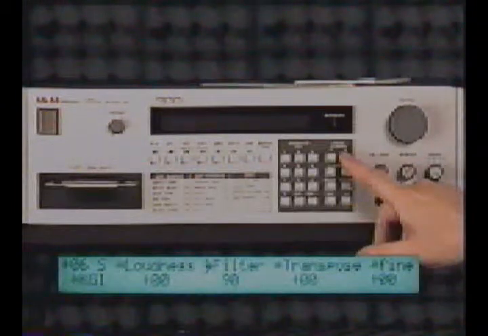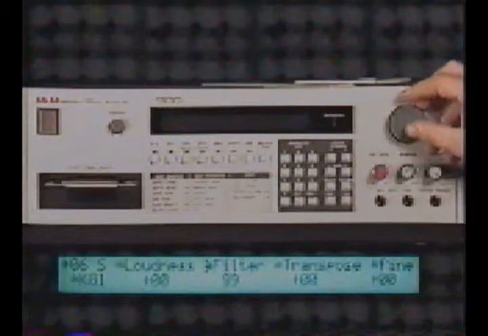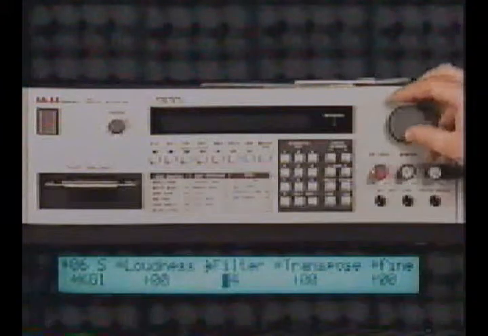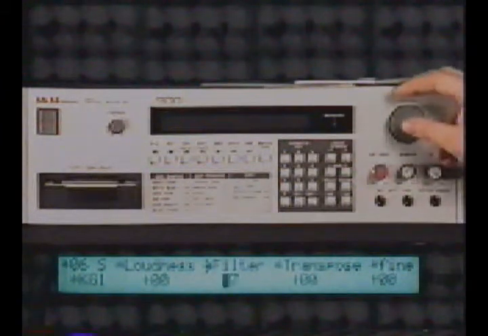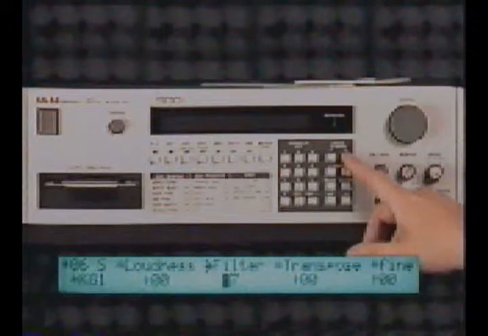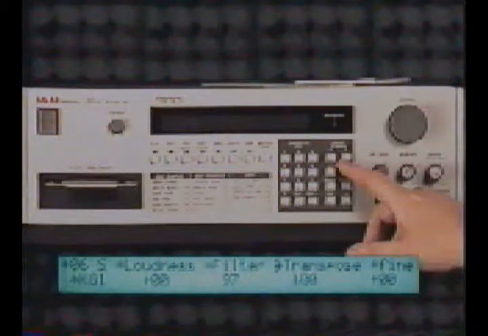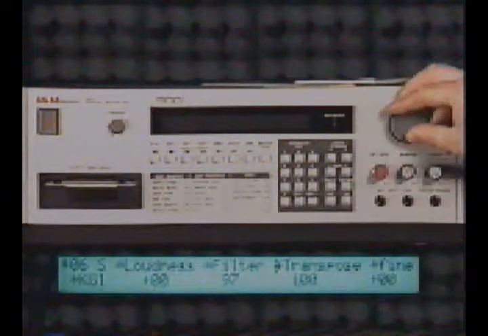Okay. Let's go to filtering. Pressing the arrow cursor at 99, no filtering occurs at all. As the filter number gets smaller, more highs are cut off. This is good for taking out hiss. Push the arrow cursor again, and you're in the transposition field. Each number raises or lowers the pitch by 1/2 step.